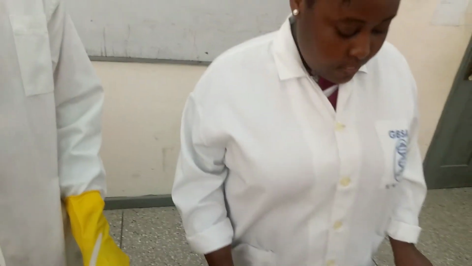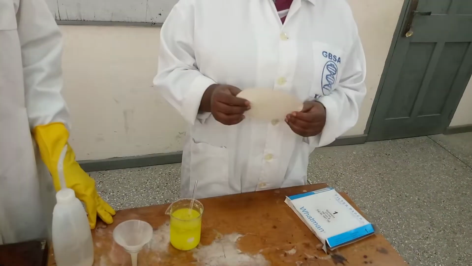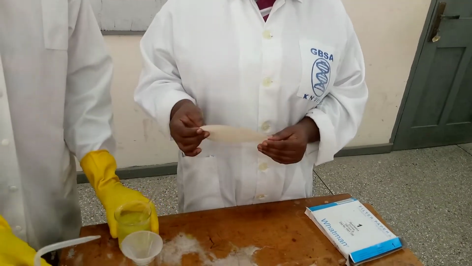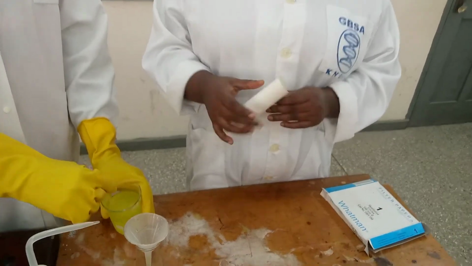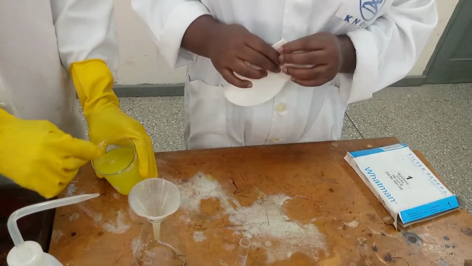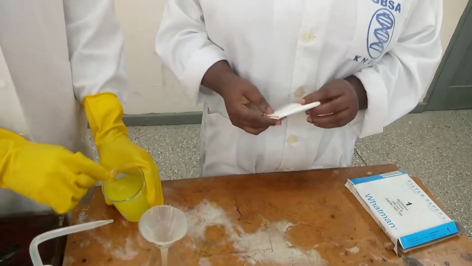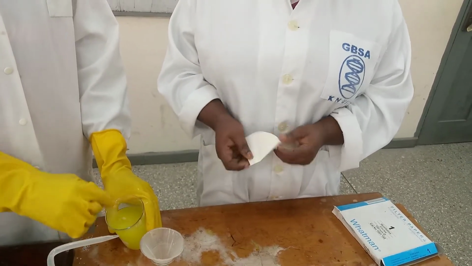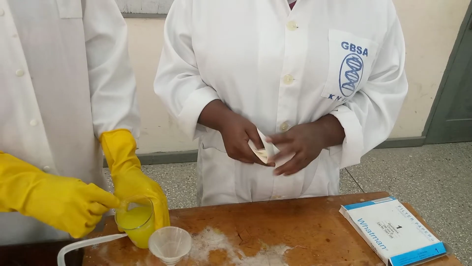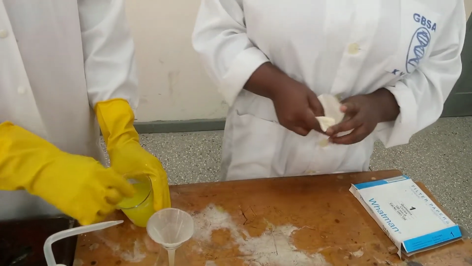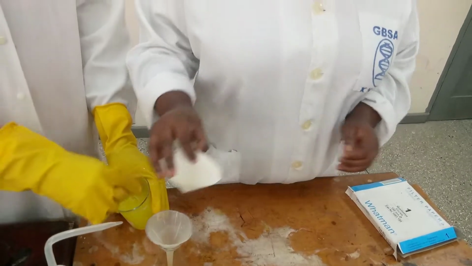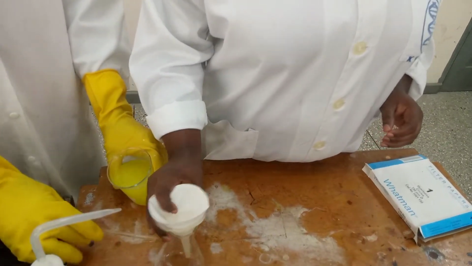Alright, so I have here filter paper. In one of my videos I showed you how to fold filter paper. So you fold it like that, like a cone. Then I have my funnel here, so I'm going to put it in my funnel.